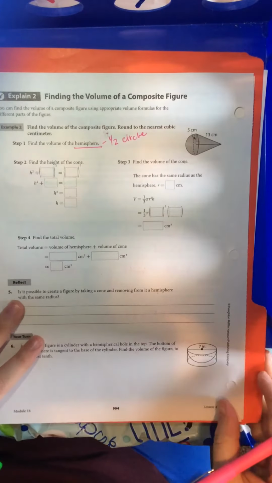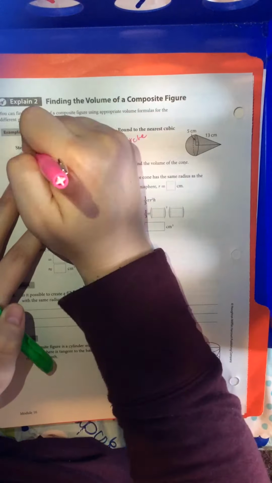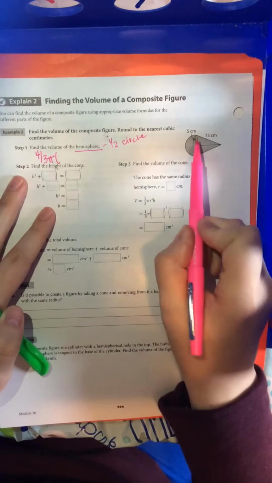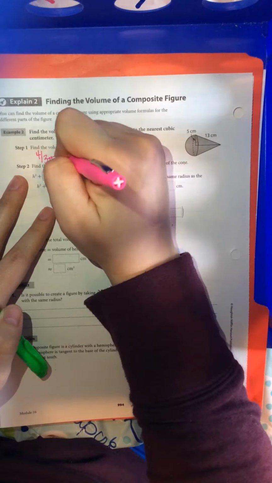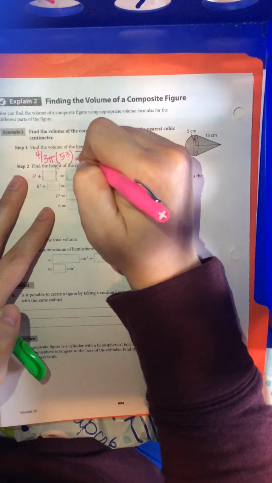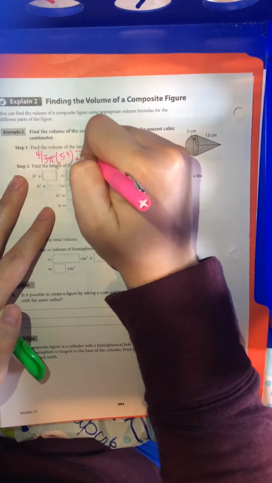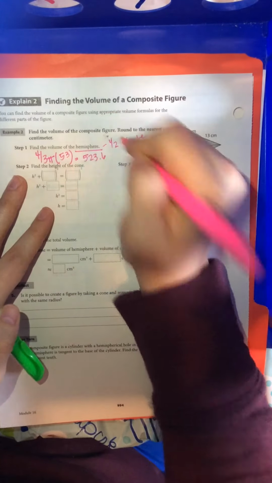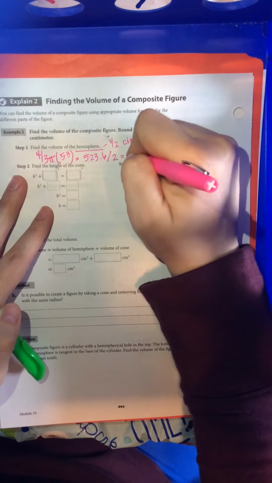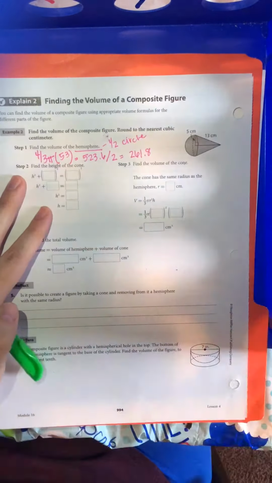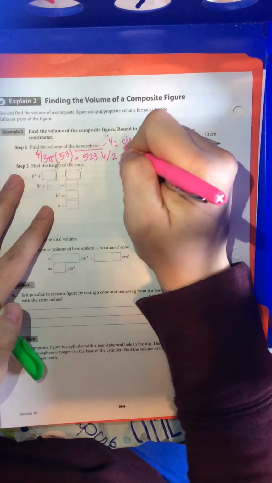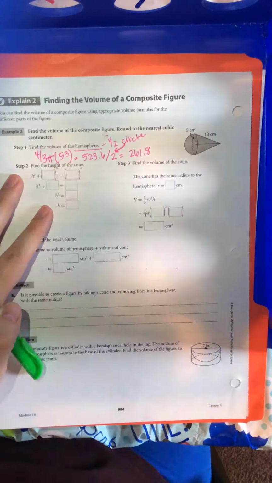Okay, so in order to do that, we are going to do our volume formula. So 4/3 pi times my radius cubed. So my radius is 5, and that's going to end up giving me 523.6, but that's my whole sphere, and I only need half, so I'm going to divide it by 2, and that's 261.8. Okay, so that is my hemisphere right here. Okay, and the reason we divided by 2 is because we only needed half of the circle.